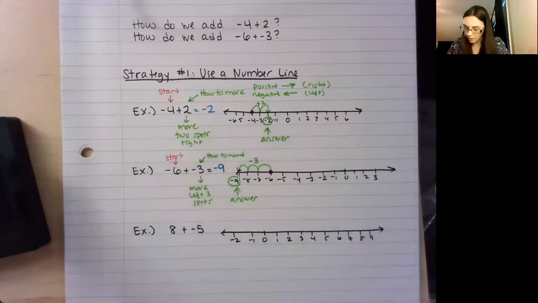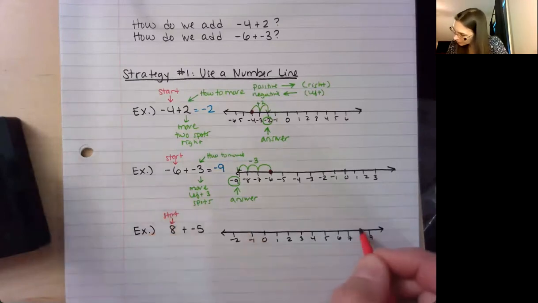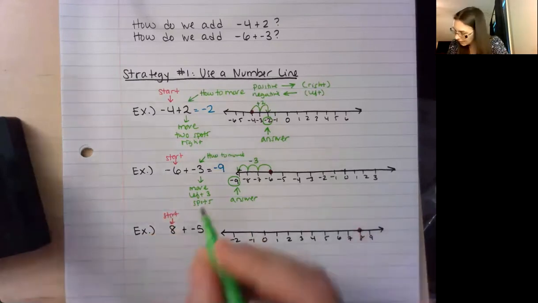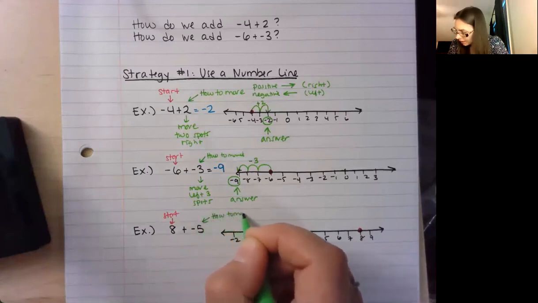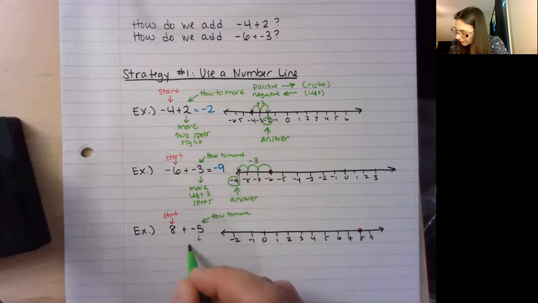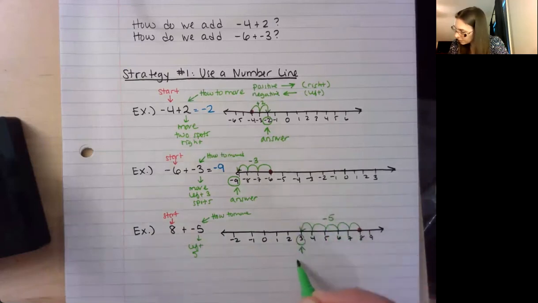So here I'm starting at 8. And my second number is how I'm going to move. And notice it's a negative, so I'm going to go left 5 spots. So I go 1, 2, 3, 4, 5, to the left, and wherever I end up is my answer.